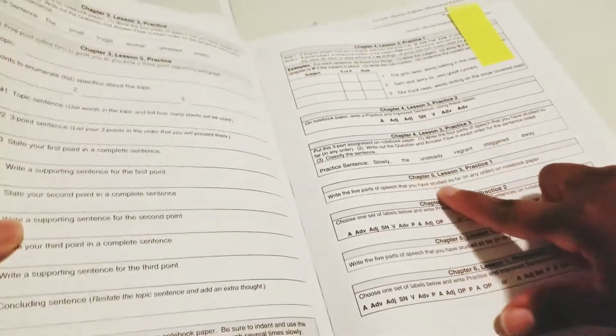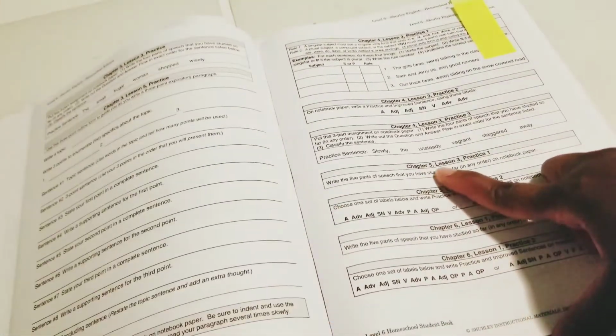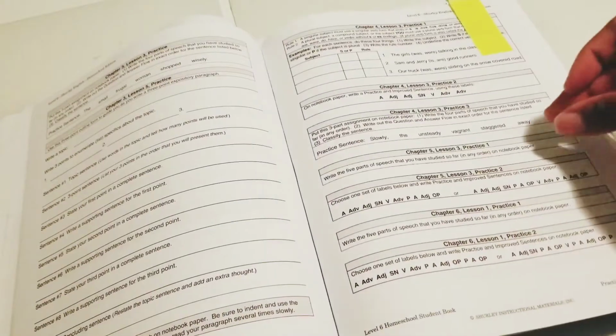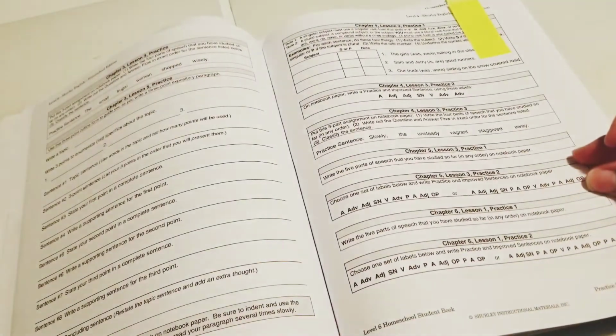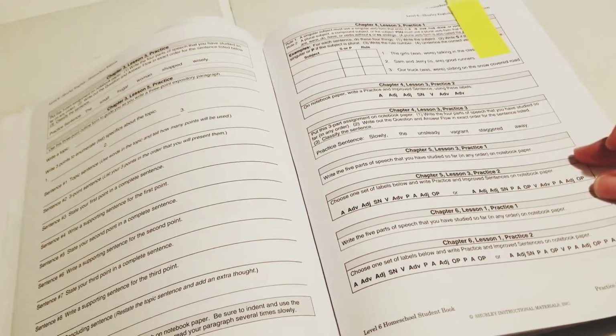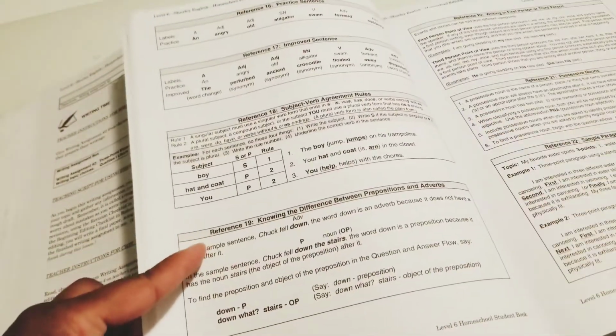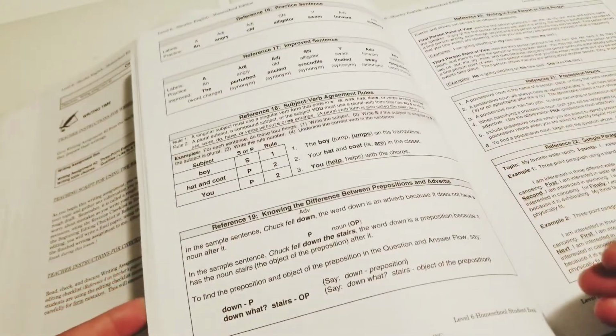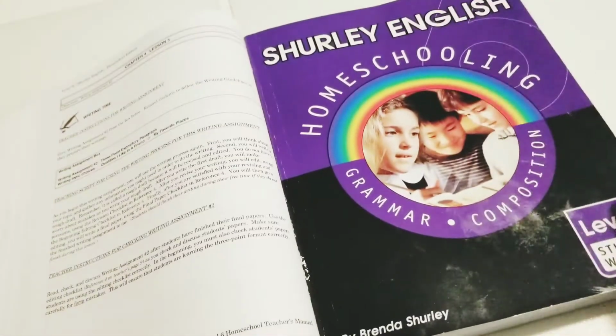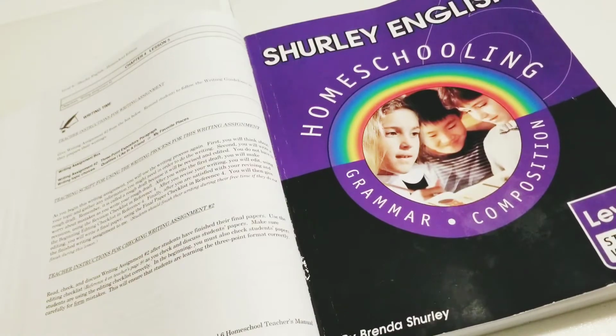So here it says chapter 5, lesson 3, practice 1. This is what you were talking about in lesson 3 of chapter 5, and then they can follow along. And then remember when I said it provides you references for different information or additional information, here are all the various references. So I think it said reference 19 for chapter 5 in what I was reading. So then you would have turned to reference 19 here, and then you would have gone through whatever you needed to go through. So this student book is where your tests are.